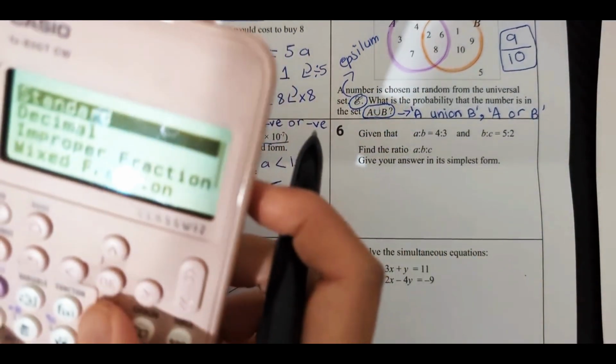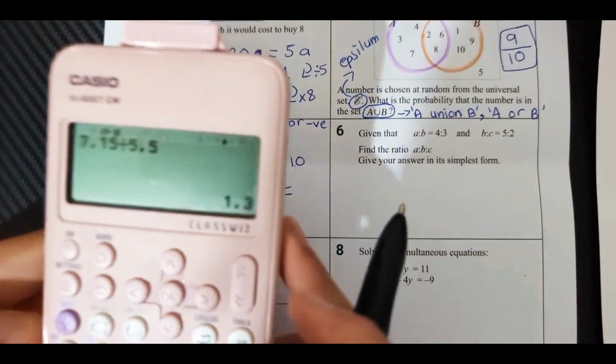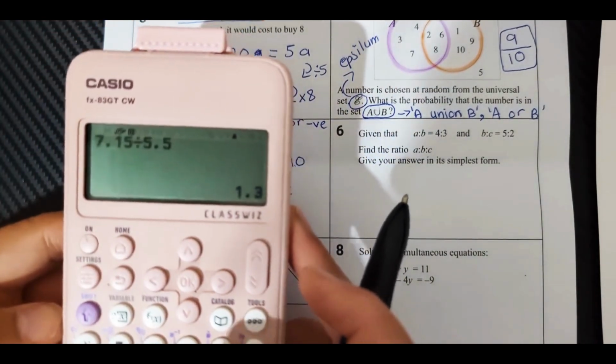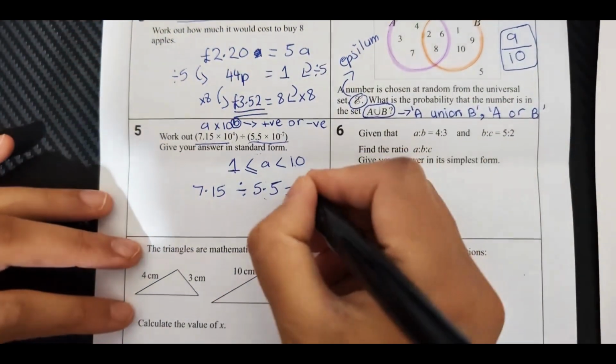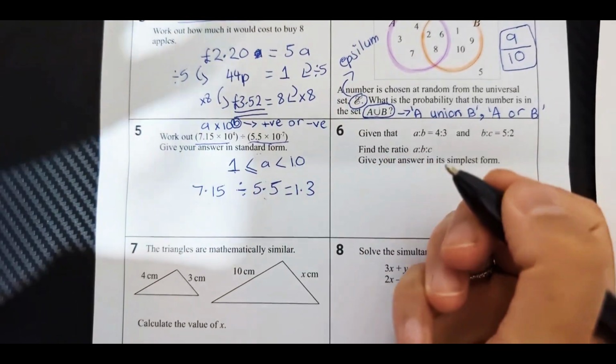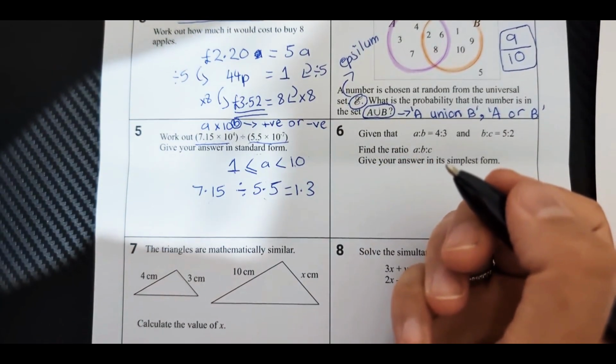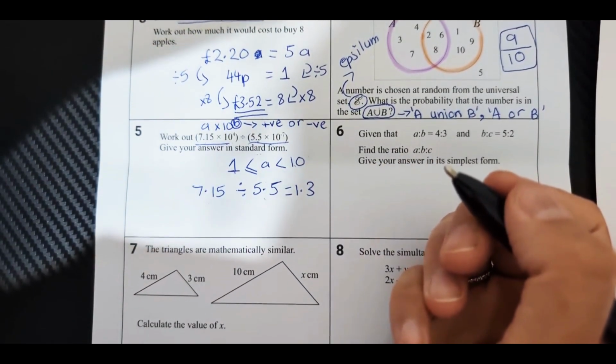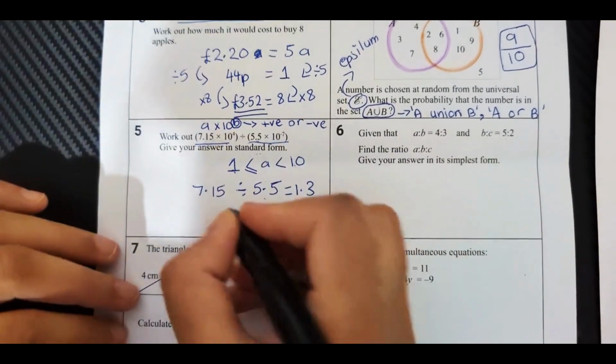Okay, it's saying it's 1.3. So in this case, it's fine because it's just 1.3. That means we don't really have any adjusting to do, because that first number is already in standard form.